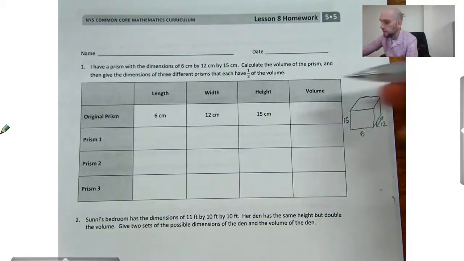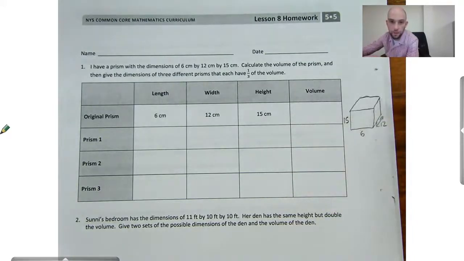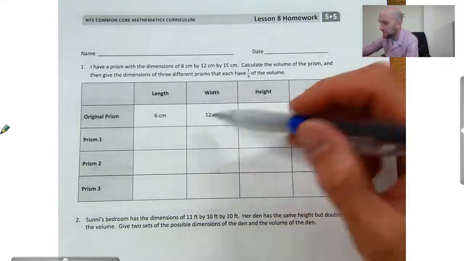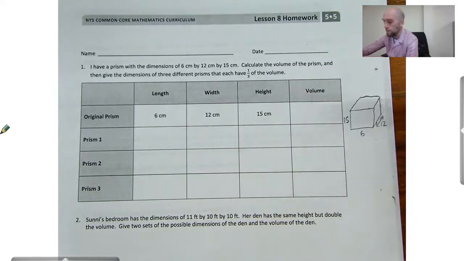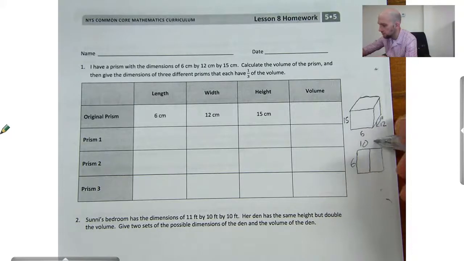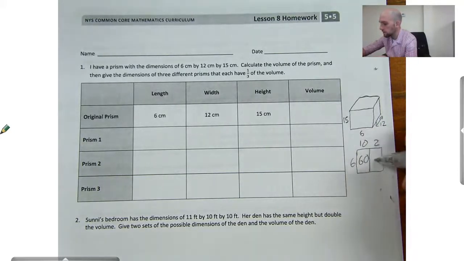So if we do 6 times 12 times 15, we can do that a number of ways. First, I guess we could do 6 times 12. That might be the easiest one to start with. And I'm going to use an area model for that. So I have 6, I have 10, and 2 for 12. 6 times 10 is 60. 6 times 2 is 12. And I add those together and I get 72.